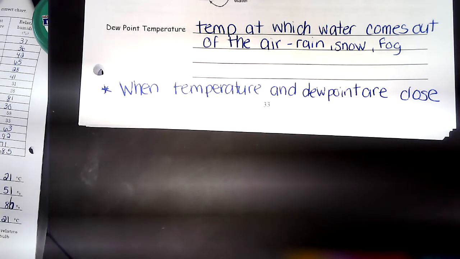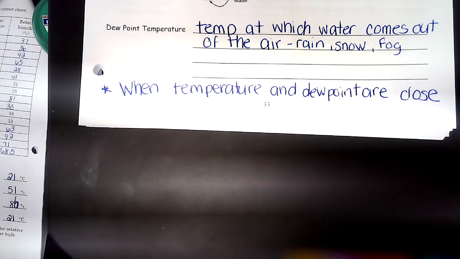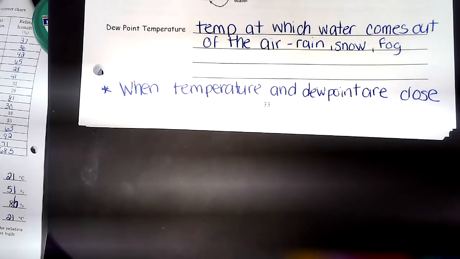What's going to happen if temperature and dew point are close? Not nothing. What happens when they are the same exact temperature? Temperature and dew point are the same exact temperature. What's happening? Brad, read the definition again. So if temperature and dew point are the same, guys, what's happening? Kendra, can you get it? What's happening if temperature and dew point are the same? So if they stay the same, what's going to happen? You're right. Water's going to come out. So if temperature and dew point are the same, water's going to come out.